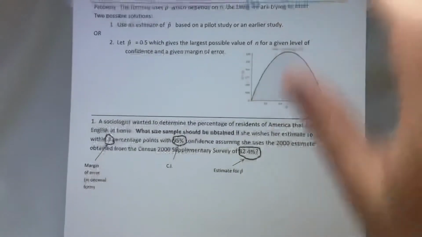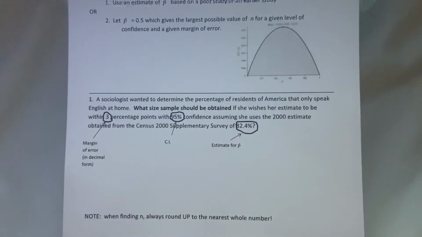So let's talk about how this actually works. Now, one thing to note is our error is again in decimal form. A sociologist wanted to determine the percentage of residents of America that only speak English at home. What size sample should be obtained if she wishes her estimate to be within 3 percentage points with 95% confidence, assuming she uses the 2000 estimate from the census stating that this number was 82.4%?